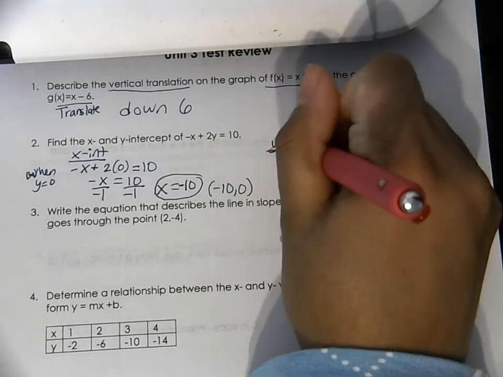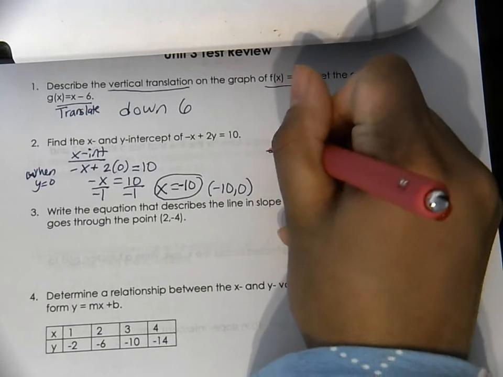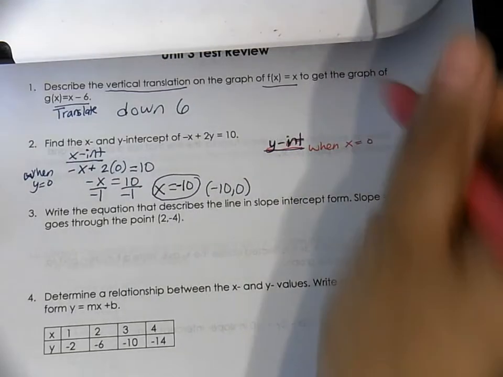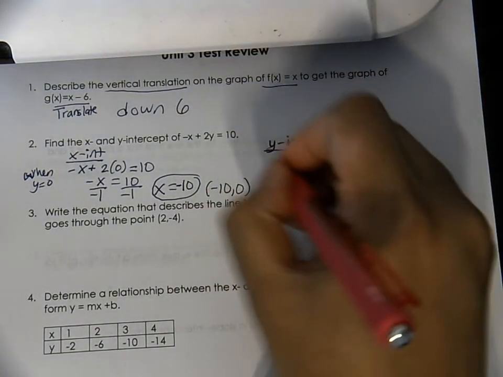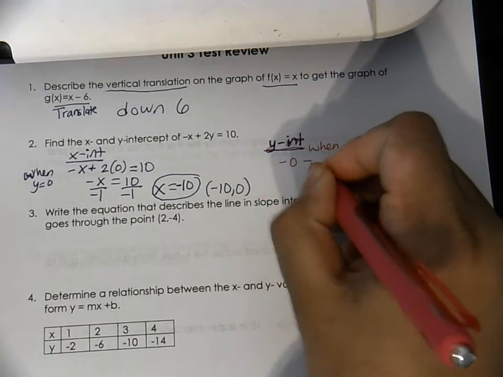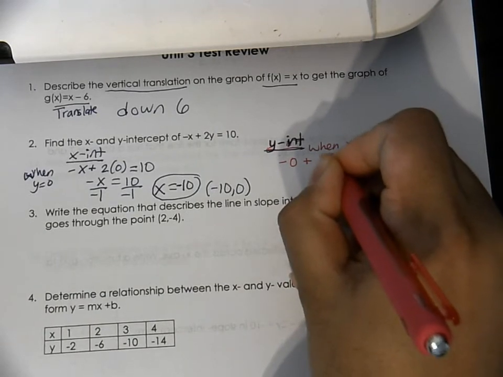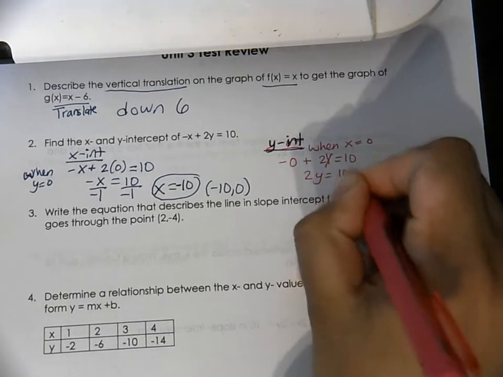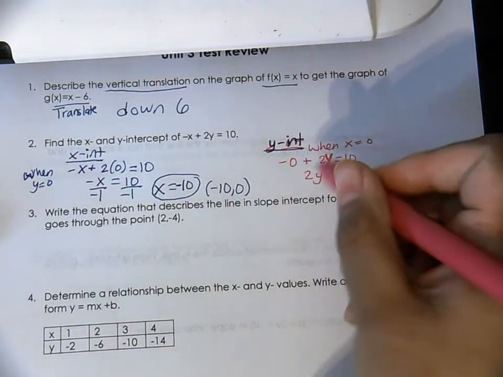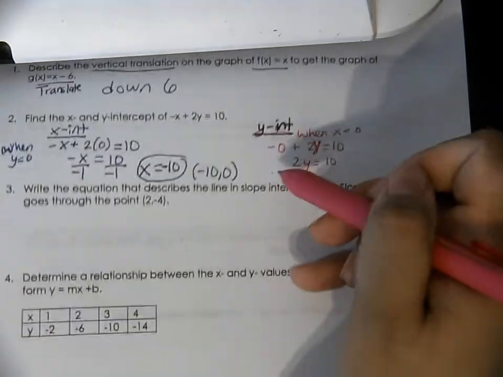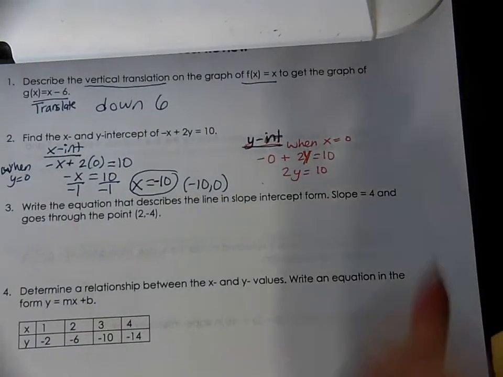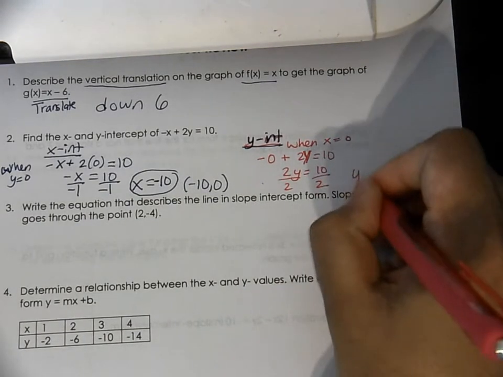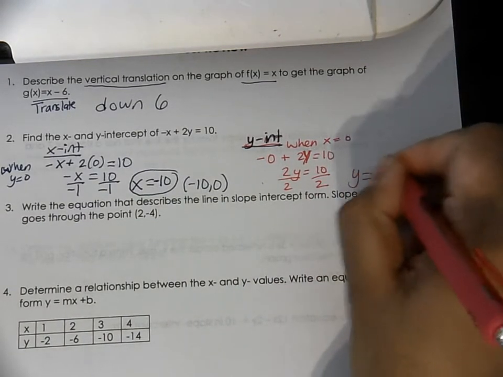So for the y-intercept, I want to substitute 0 in, so it's when x is 0. So put 0 in for x. This would be negative 0 plus 2 times y equals 10. So 2y is equal to 10 because the 0 does nothing. There's no such thing even as a negative 0. It's just going to be 0. And then we divide by 2 because we're trying to get y alone on both sides. So we get y equals 5.